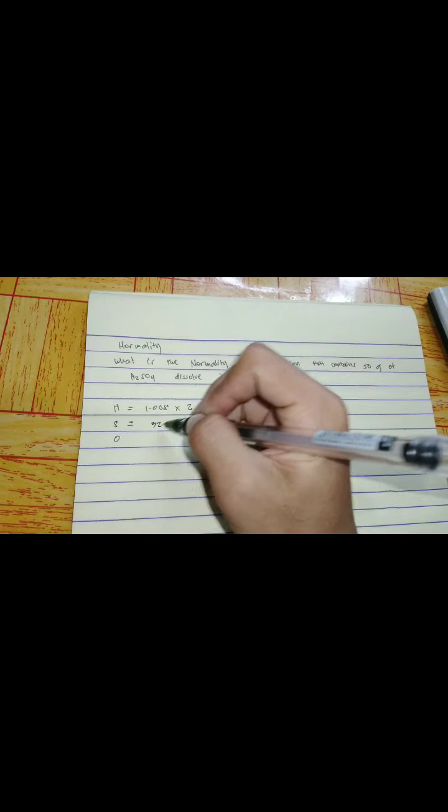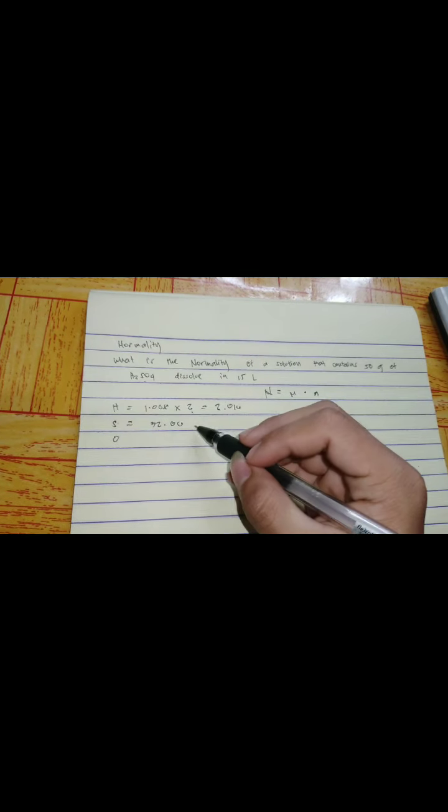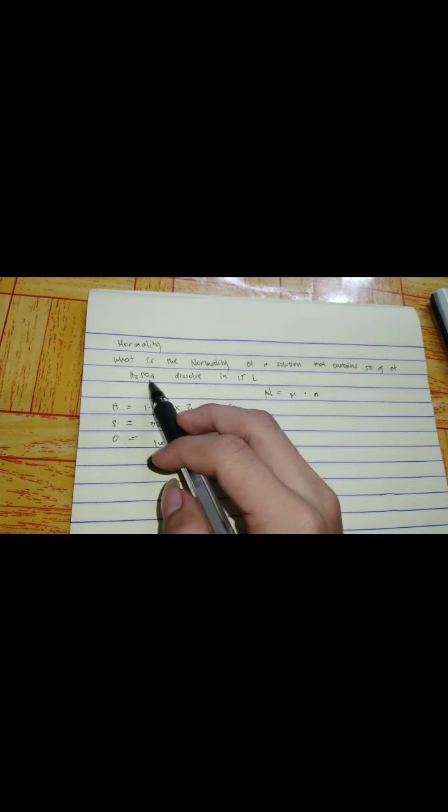For the S, or sulfur, it is 32.06. Since we have only one sulfur, it is times 1, so it remains 32.06. And for oxygen, we have four oxygens, so the atomic weight of oxygen is 16 multiplied by 4, which is equal to 64. And then we add the three.